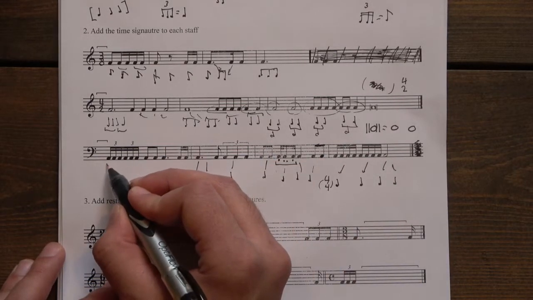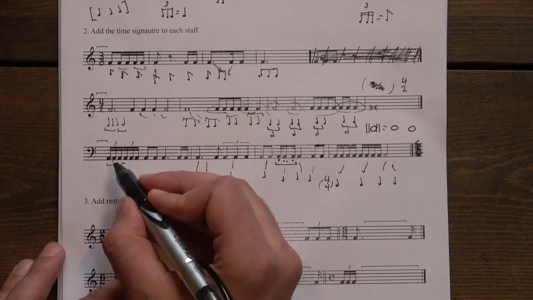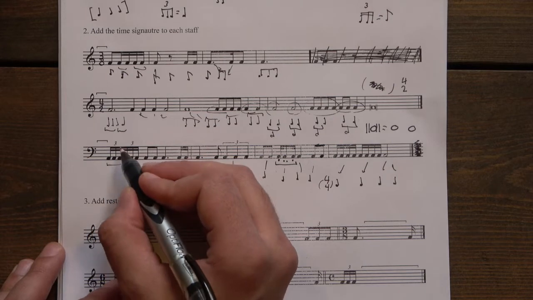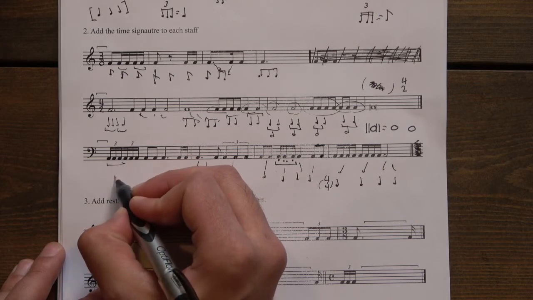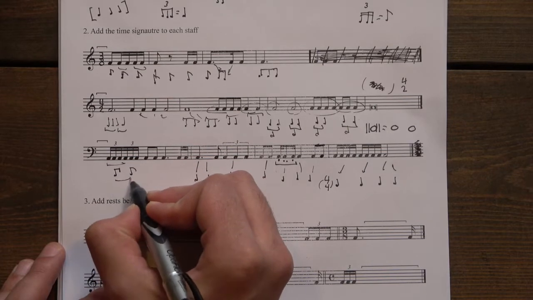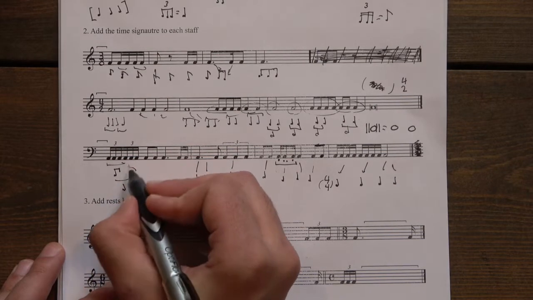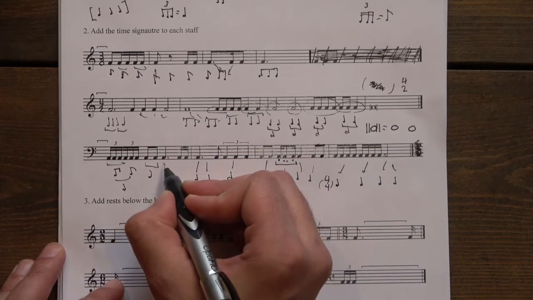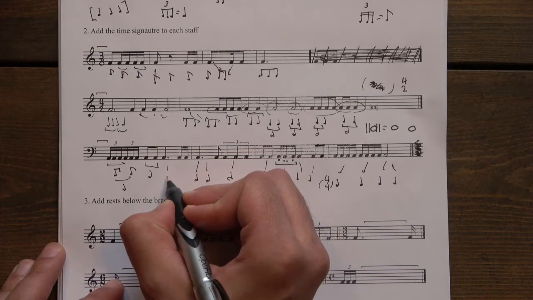Here's a 16th note triplet. Remember, a triplet equals 1 note value higher than what it actually is, so 3 16th triplets equal an 8th note. There's an 8th note, and there's another 8th note. 2 8th notes equal a quarter note, so this is 1 quarter note. There's 2 8th notes, that equals a quarter note. And, okay, here's a quarter note.